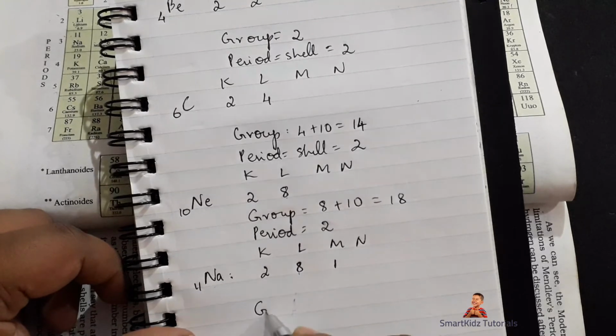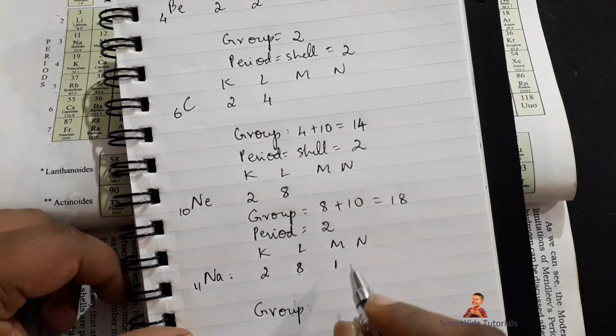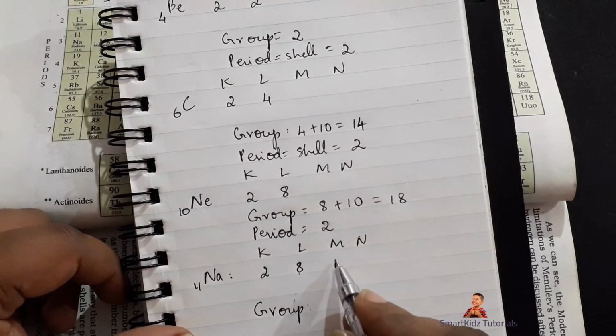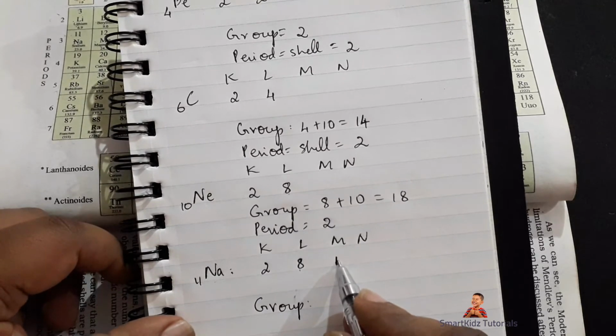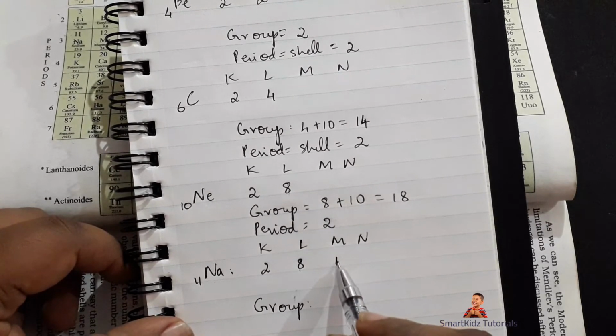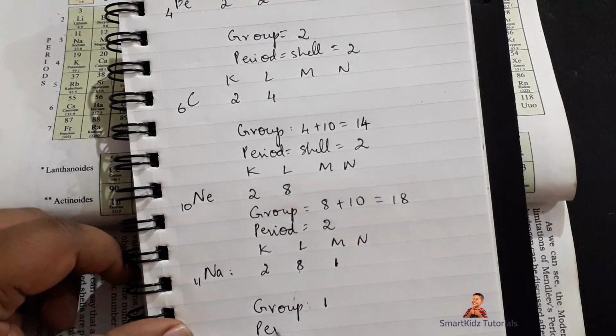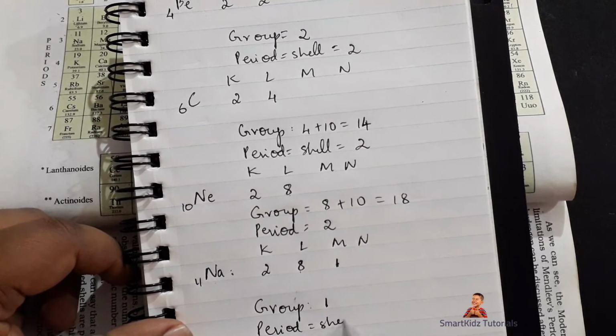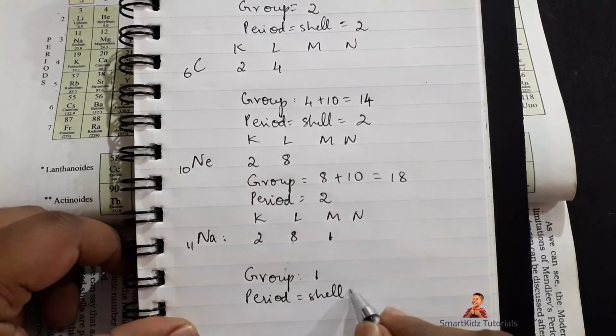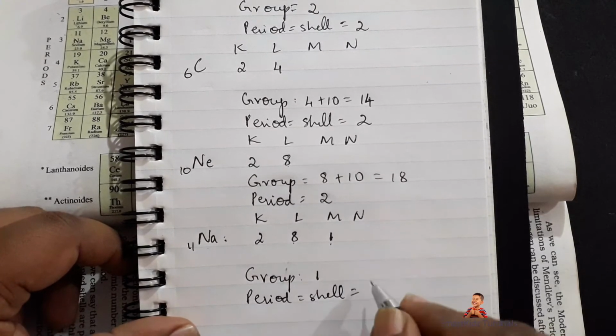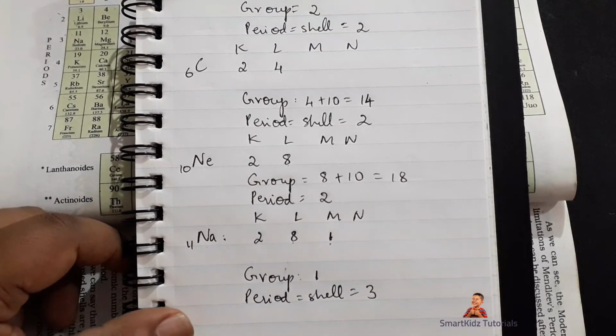So now the group will be equal to the number of valence electrons. Valence electrons are the outermost shell electrons, and these electrons come into play in deciding whether they form covalent bonds or ionic bonds. So there's only one in this, and that is why it will belong to group number 1. As far as the period is concerned, once again it is equal to the number of shells. Now in this case it's filling up the third shell, so that means it belongs to the third period.